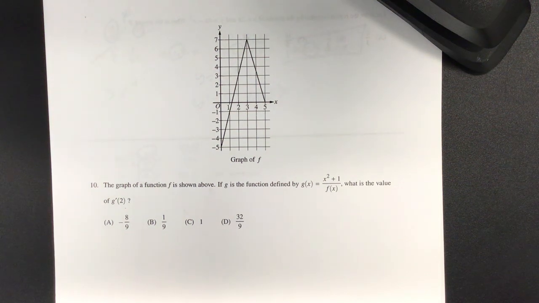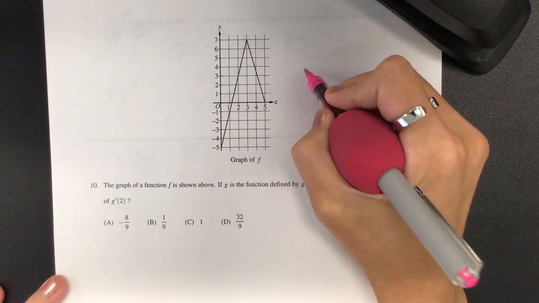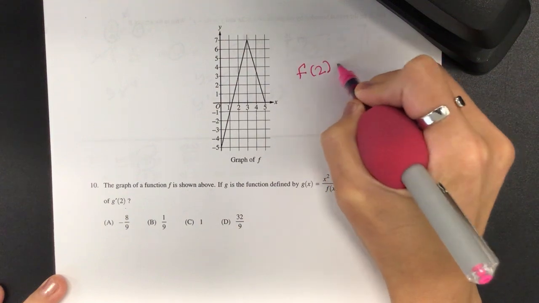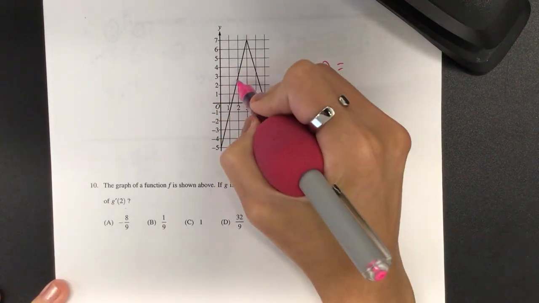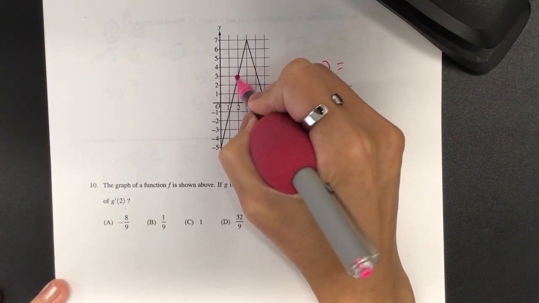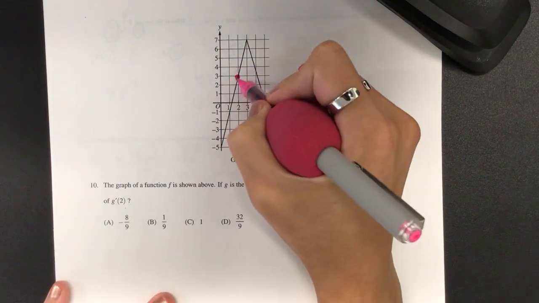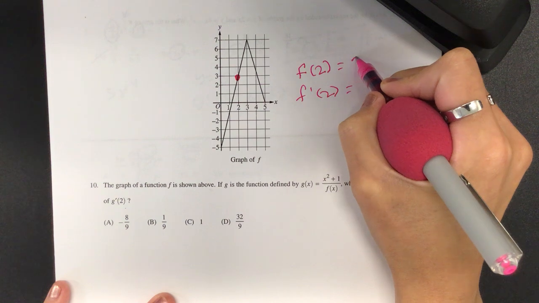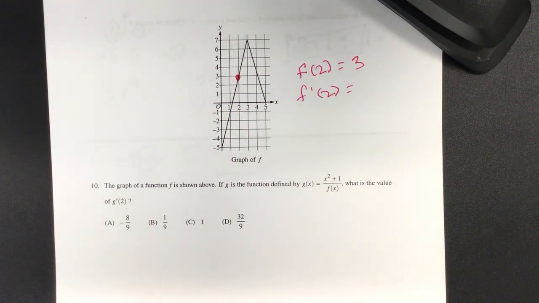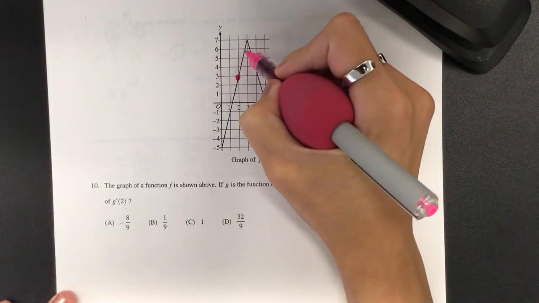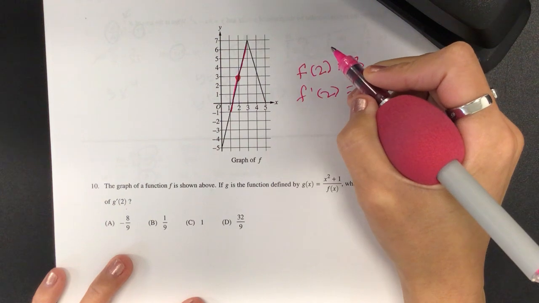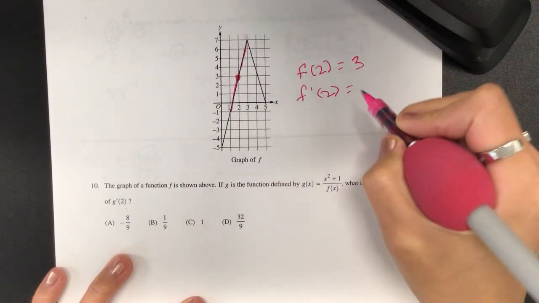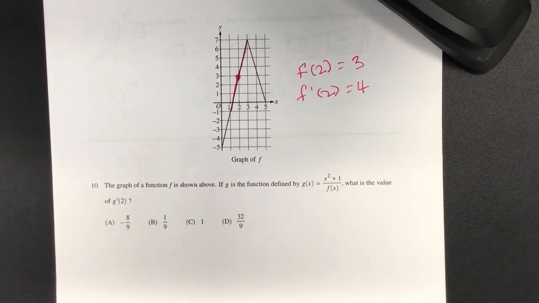Okay, because I'm thinking ahead, I'm going to do two things real quick. I am going to find f of 2 and f prime of 2. So f of 2 means when our x value is at 2, the graph crosses at what y value? 3. Now, f prime of 2 means what is the slope at 2? So if I were to make my straight line at 2, and I do rise over run, what is my slope? You can go up 4 over 1, 4, not 4x. That would be the equation.